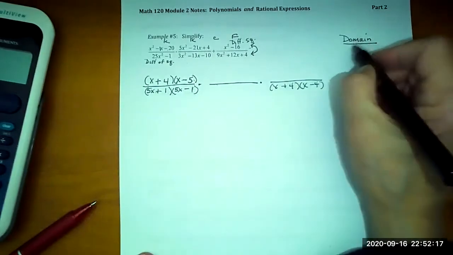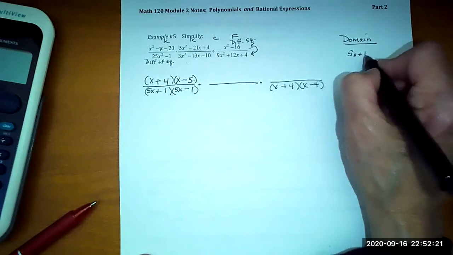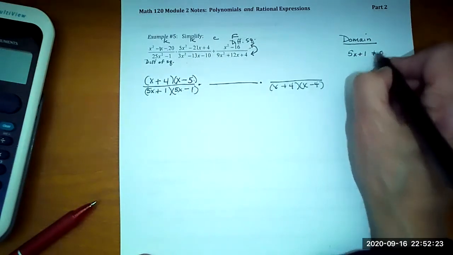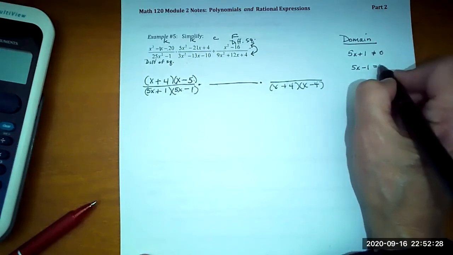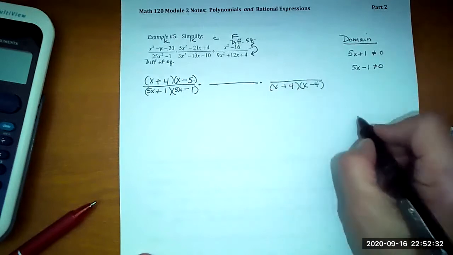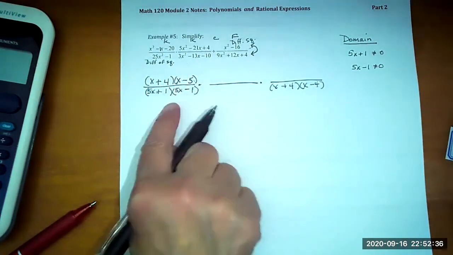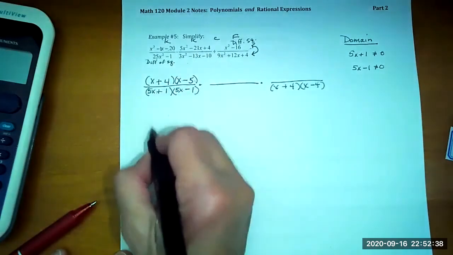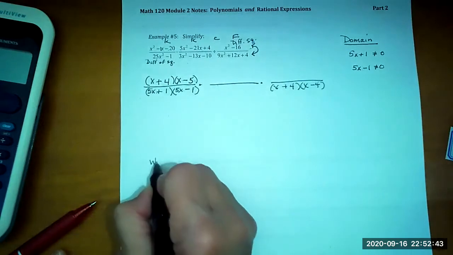And for the domain, we have 5x plus 1 cannot equal 0. 5x minus 1 cannot equal 0. We've got, I'll keep them, but we're going to have those two as well. So this is just the first one. I'm going to do them in order. So let's look at, here's our work.